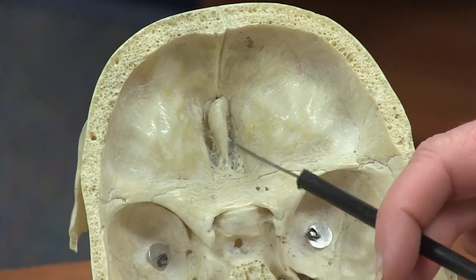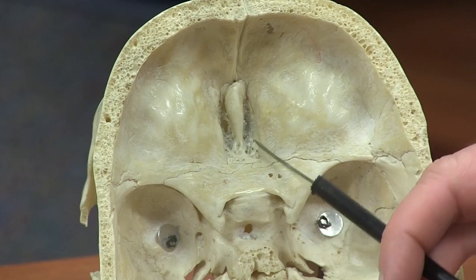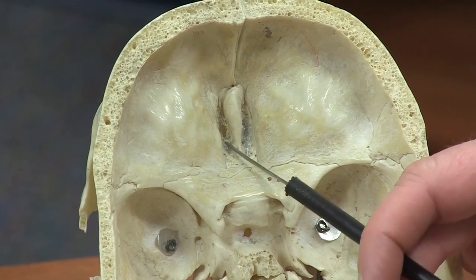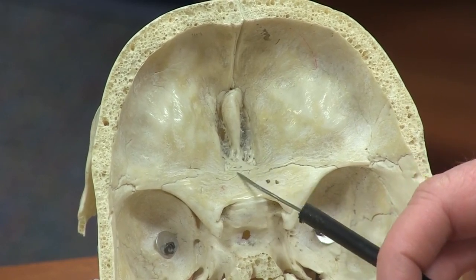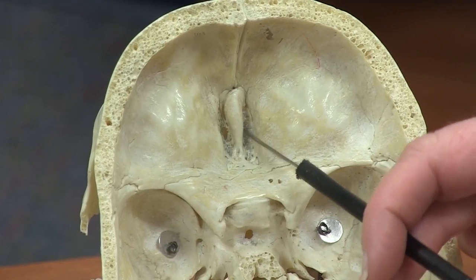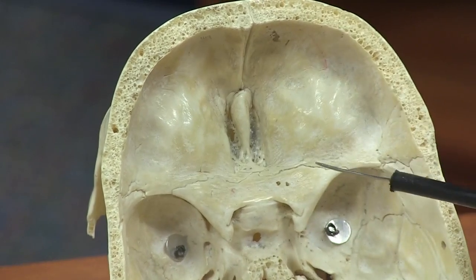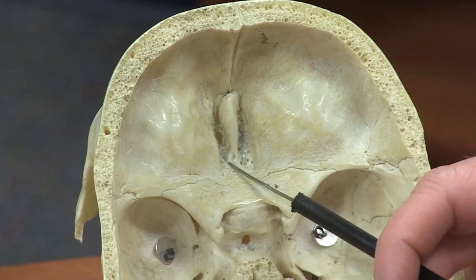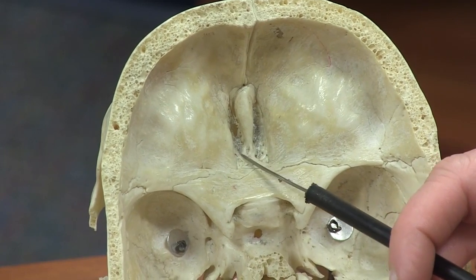On either side of the crista galli, you'll see flat areas here with some holes or openings in them. This flattened area here and here are called the cribriform plates. They were named after the game cribbage, because they have these small openings in them, just like a cribbage board did back in, I guess, the 60s when they were playing cribbage a little more often.